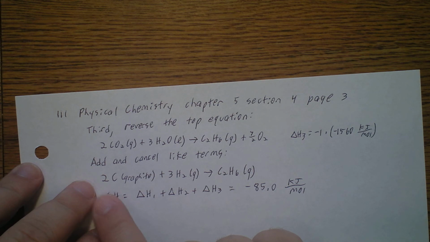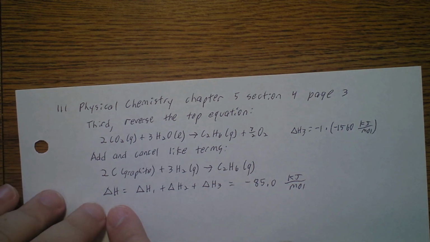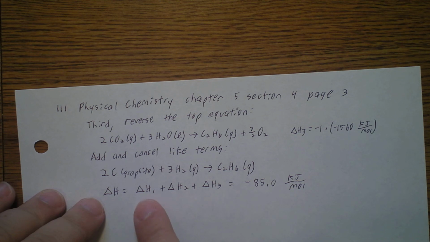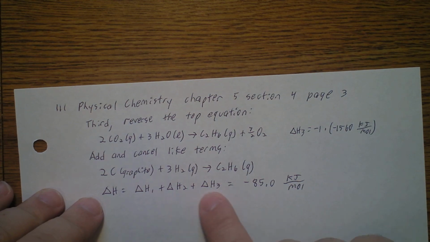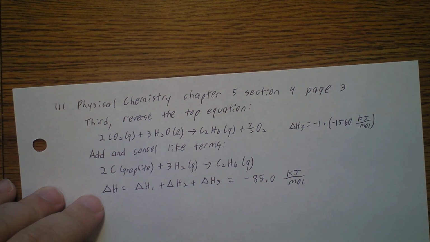We end up with what we wanted, 2 carbon graphite plus 3 hydrogen going to ethane. The total enthalpy is a state function, so we just add it up. The change in enthalpy is going to be the change in enthalpy for step 1, step 2, and step 3. And that gives us just negative 85.0 kilojoules per mole. That's the end of section 4.